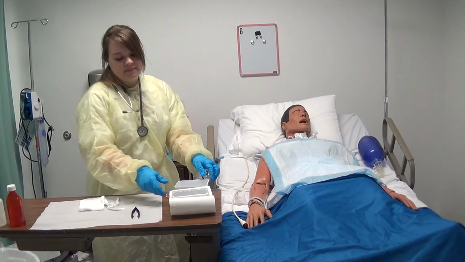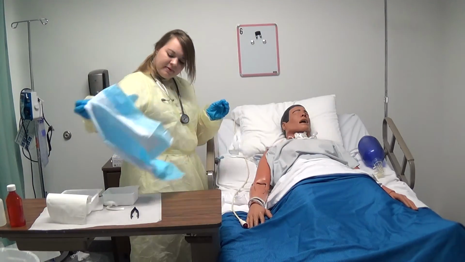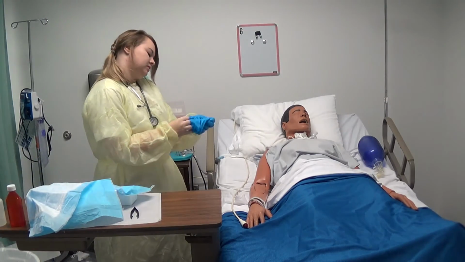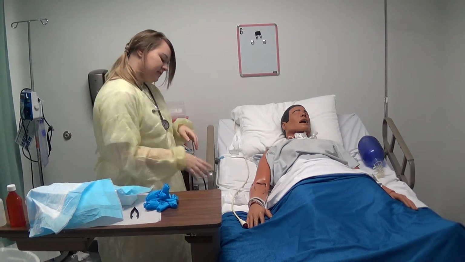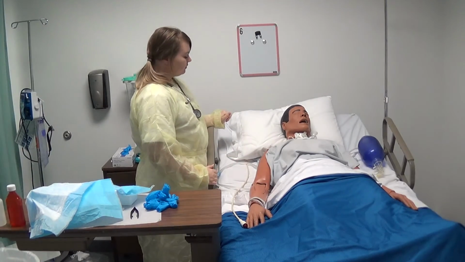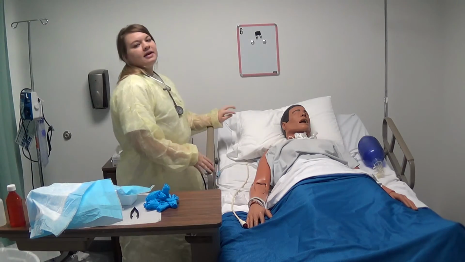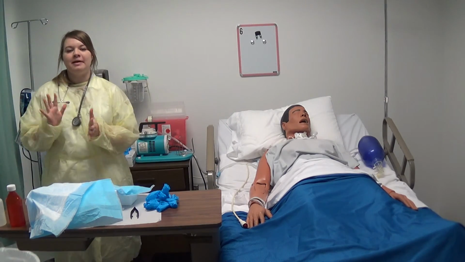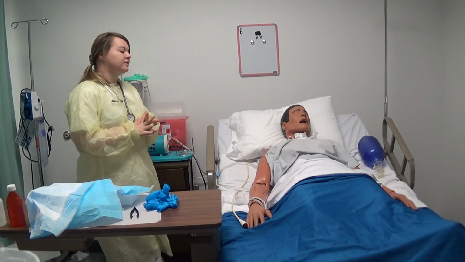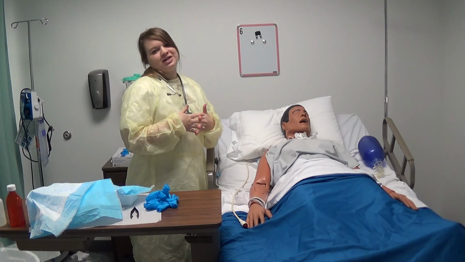I clean up my mess, make the patient comfortable, put the bed in the lowest position with the call light, and ask if he needs anything, make sure everything's okay. Then I would wash my hands, and when I leave the room, I would document how the patient tolerated the procedure and also the color, odor, amount, and type that was on his dressing.